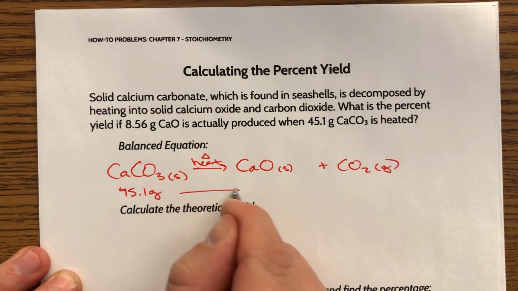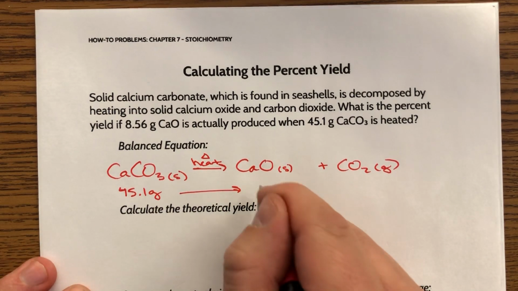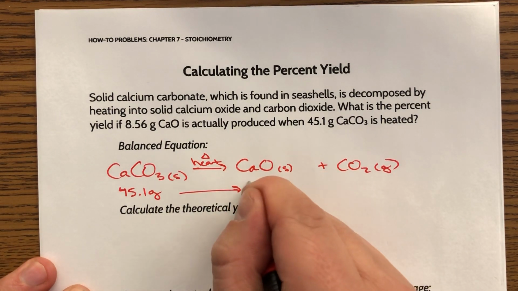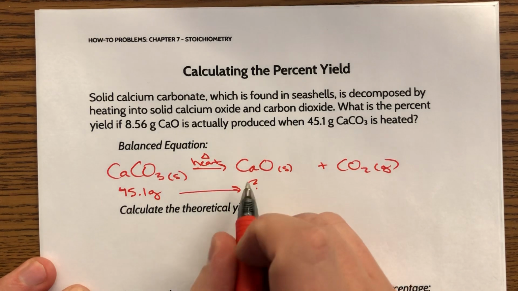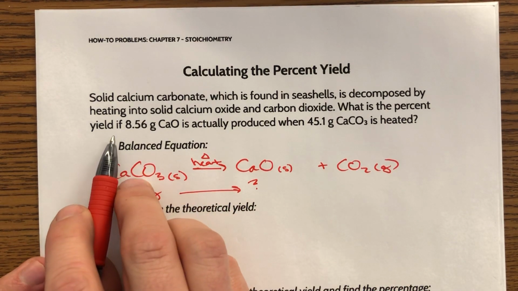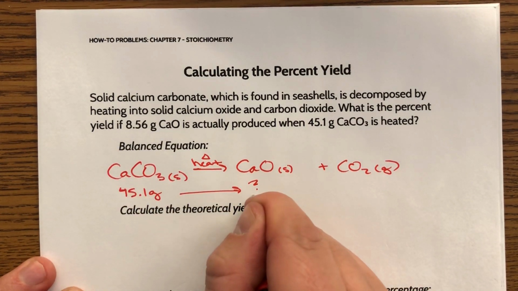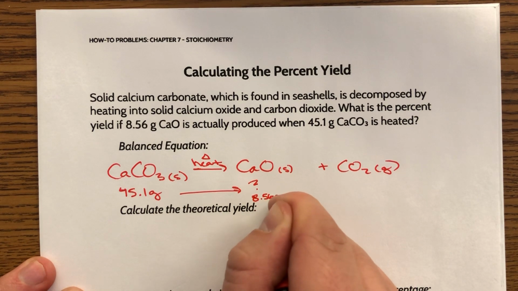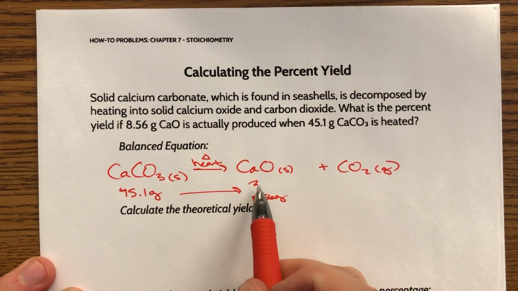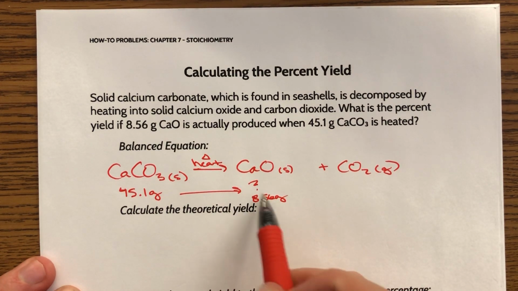And what we're trying to find is our percent yield of this. But what we actually collected was 8.56 grams of this substance. So what we need to find is the theoretical yield first, and then we can compare it to the value that we collected in the lab.